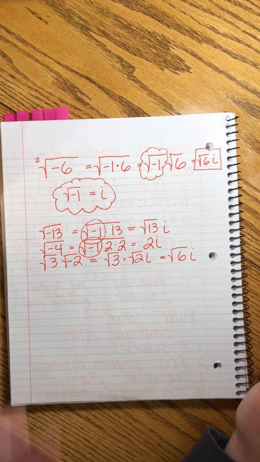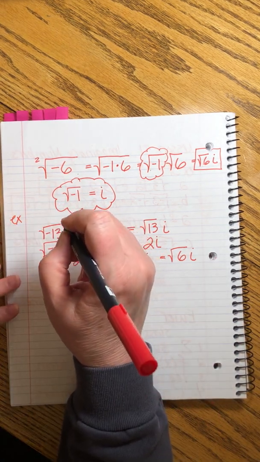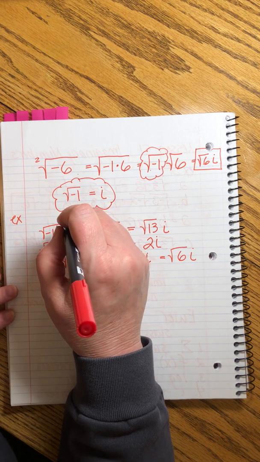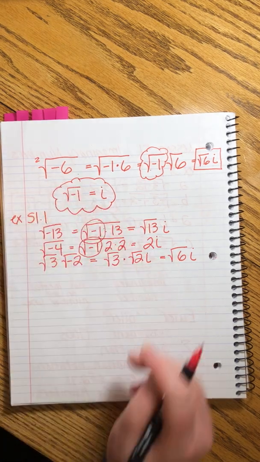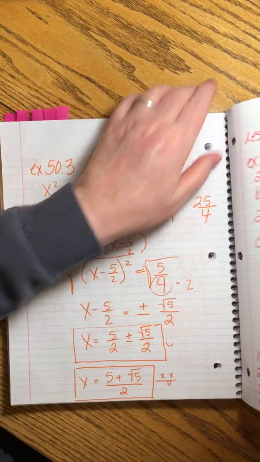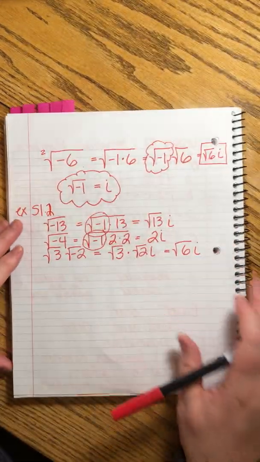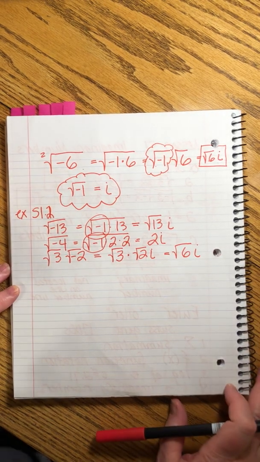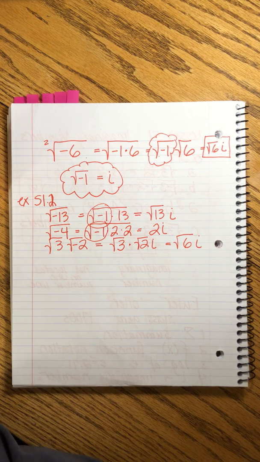Okay? So this is an example, I didn't write this down. This is example 51. Oh, this is 51.1. Look, I've been doing these examples and not even telling you they were examples. So this is number 2. Oh yeah, I did. 51.1 back there. All right. So we're learning just enough to be dangerous with these imaginary numbers. Let's keep going. I have a little bit more to explain, but we're getting there.